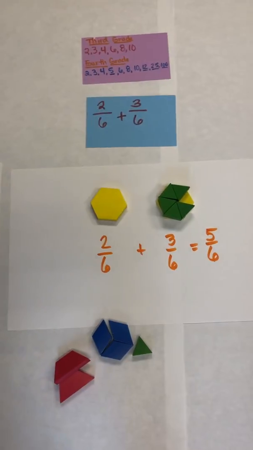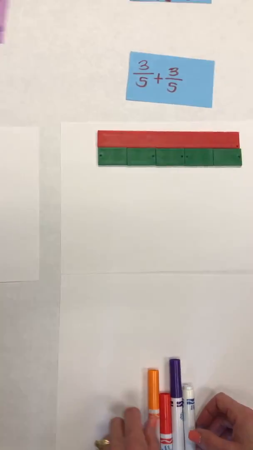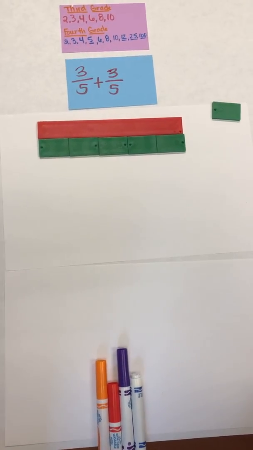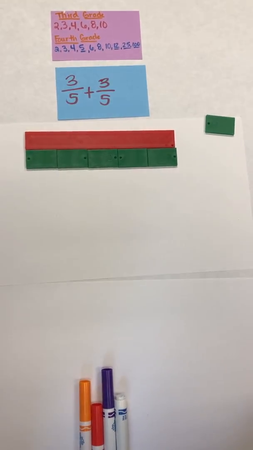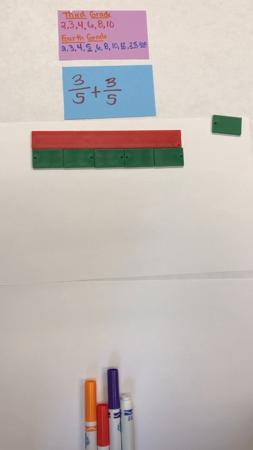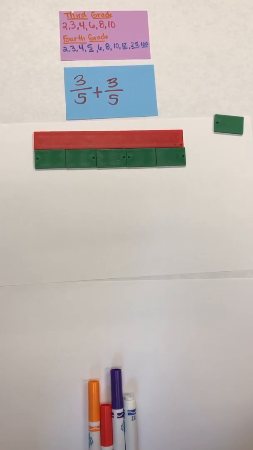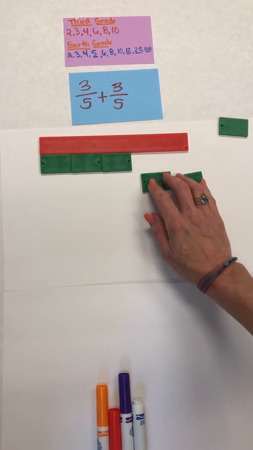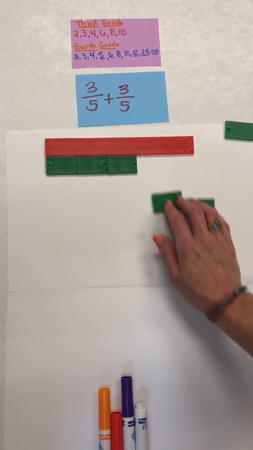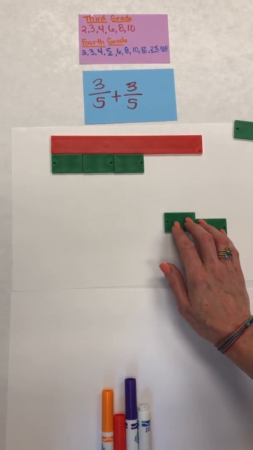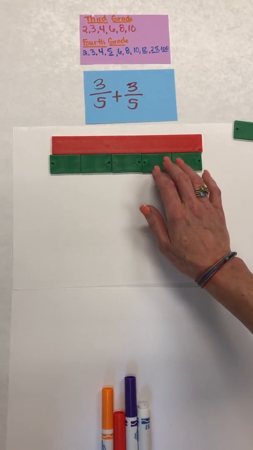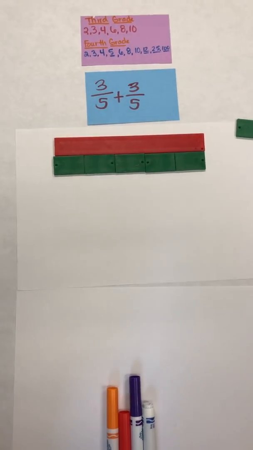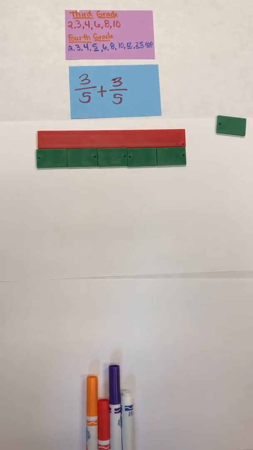All right, so now we're going to move down and we're going to look at our problem, 3/5 plus 3/5. Now we're going to take our model and use a linear model. And if we're estimating, we're thinking 3/5 is over a half, and another 3/5 more would give me a little over a whole. So thinking about estimation before you start will help students to understand if their answer makes sense or not.